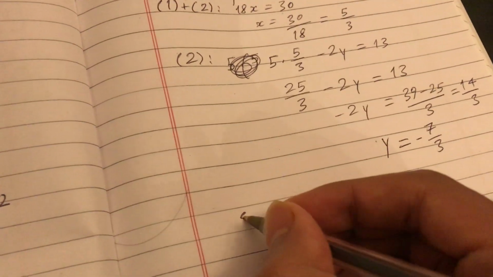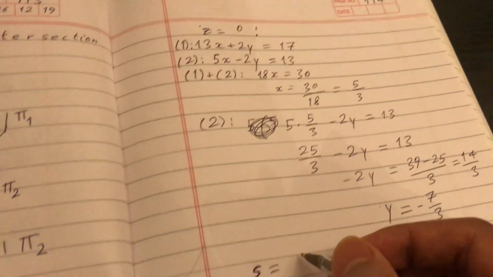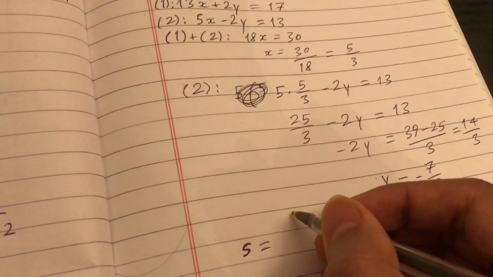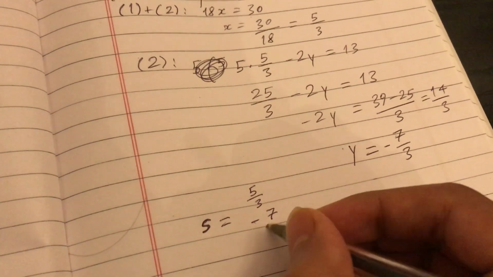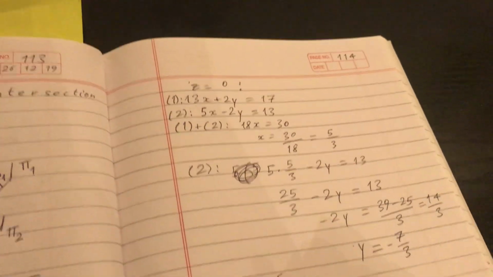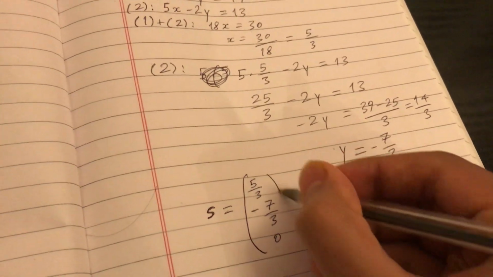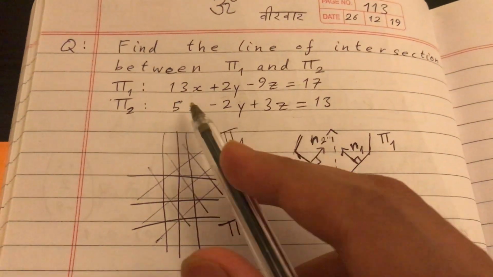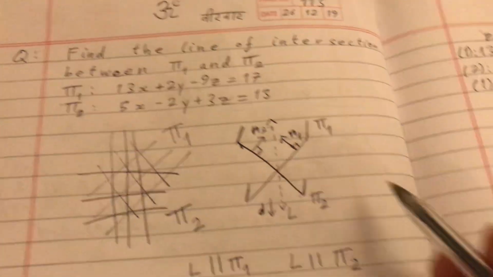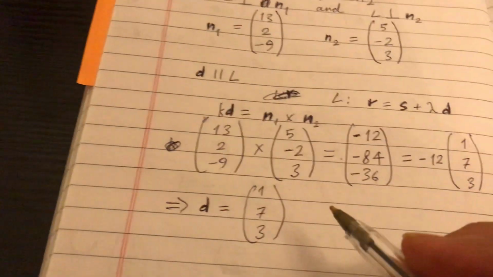That's all we need. So hence s is equal to x is 5 over 3, y is minus 7 over 3, and z is 0. So we have a point. And if you want, you can substitute this in, and you'll see that it works. If you substitute these x, y, and z values, it works. So anyway, we have s and we have d.